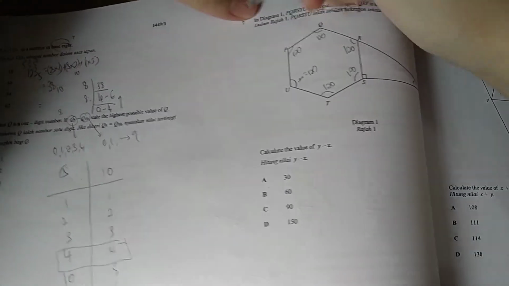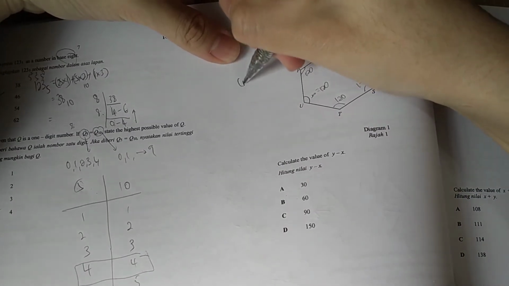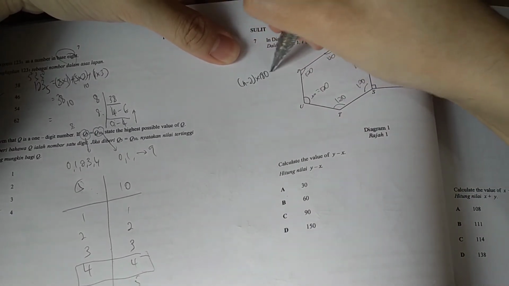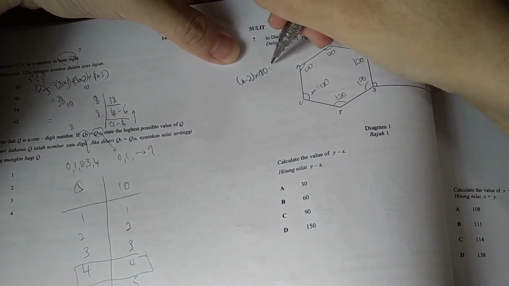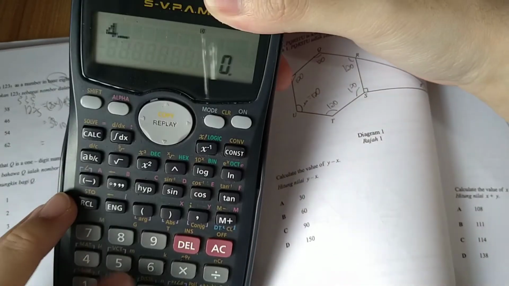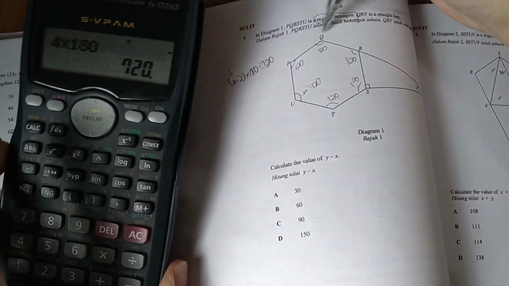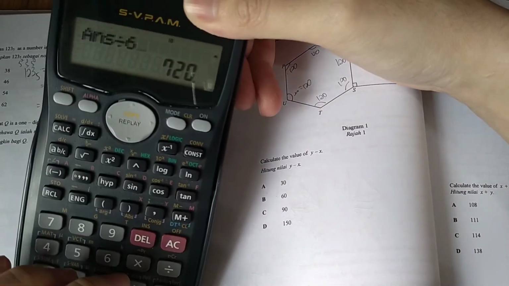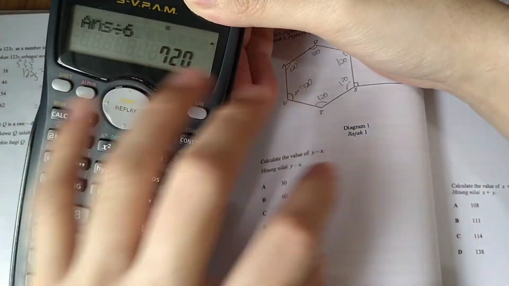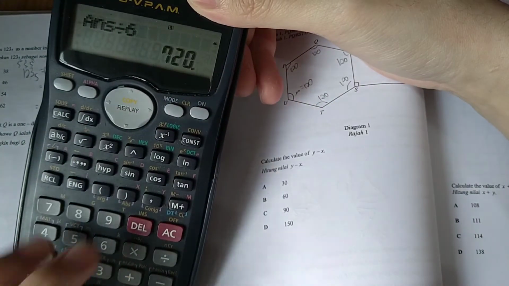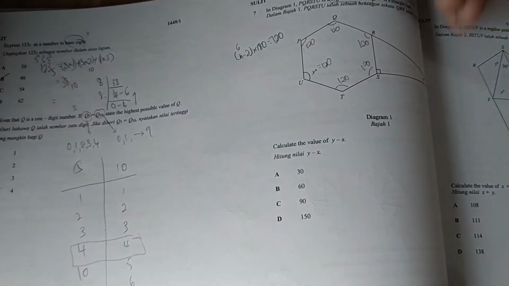Okay, why 120? Because of the formula n minus 2 times 180. The n is the number of sides, so 6 minus 2, and then times 180. 6 minus 2 is 4. When you times 180 it is 720. But since it's a regular hexagon, you can divide by 6, because regular means all sides are equal. If all sides are equal, all angles should be the same. That's why each angle will be 120.